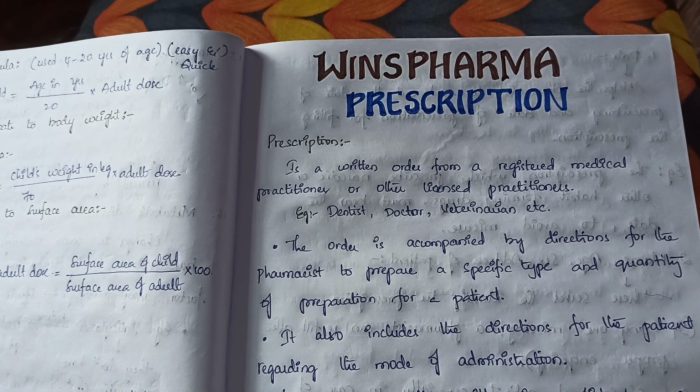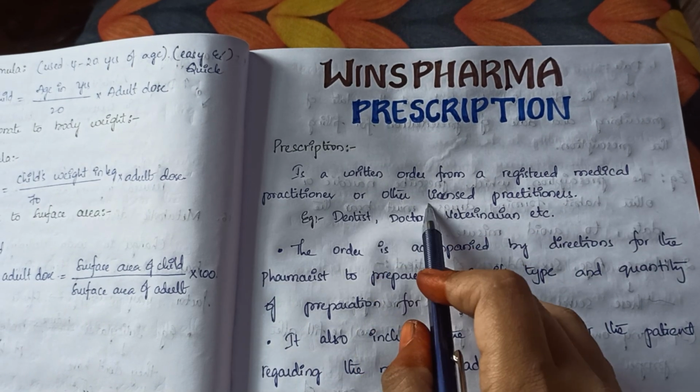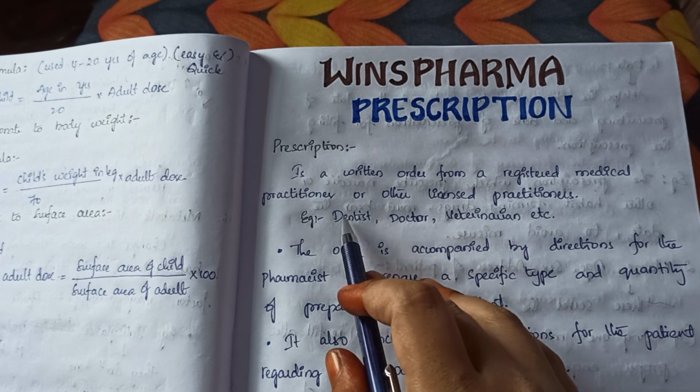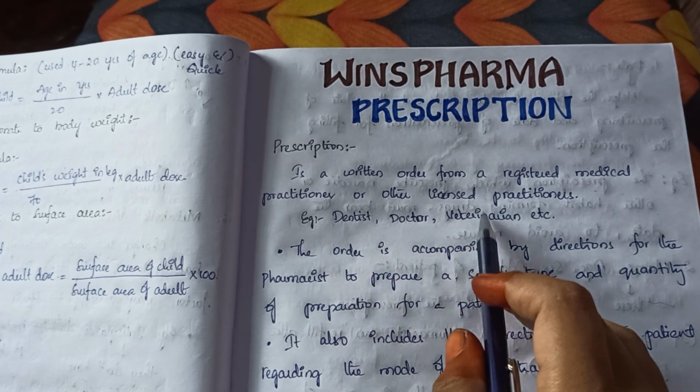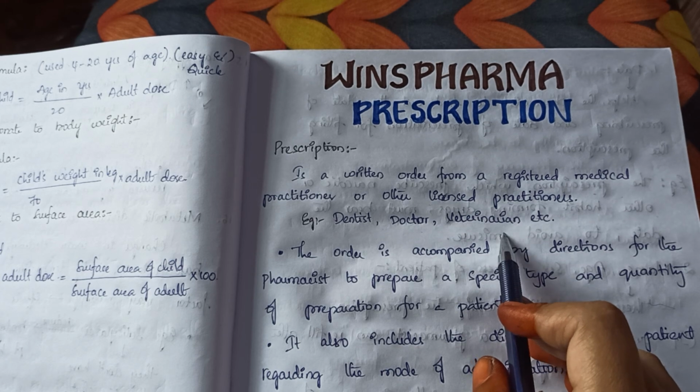Today's topic is prescription. What is prescription? Prescription is a written order from a registered medical practitioner or other licensed practitioner, for example, dentist, doctor, veterinarian, etc.